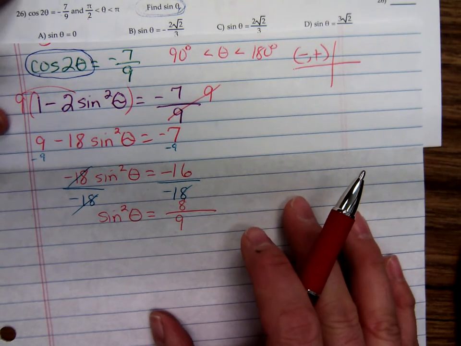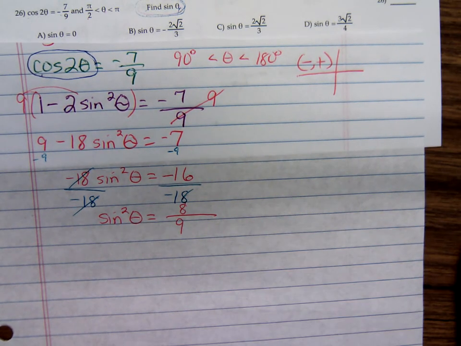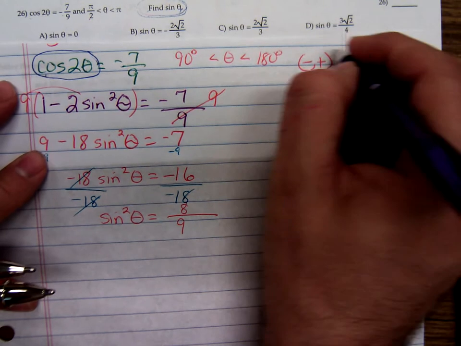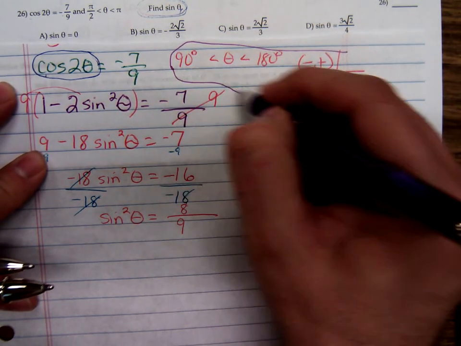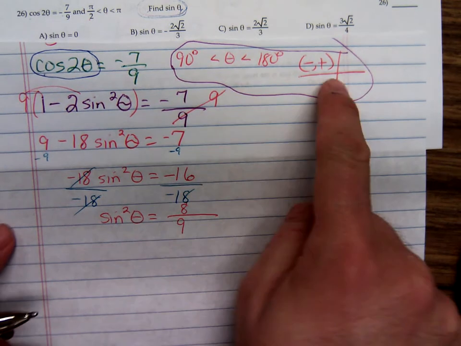So we're about to take a square root. Oh, and I messed up with my color coding. Let's pretend I wrote all of this stuff right here. Even if I say purple, I've already used purple. But anyway, it's going to be this information right here that lets me figure out whether I'm going to take a positive square root or a negative square root.